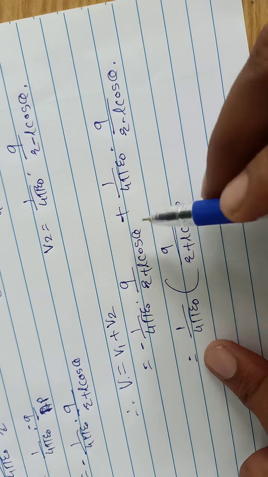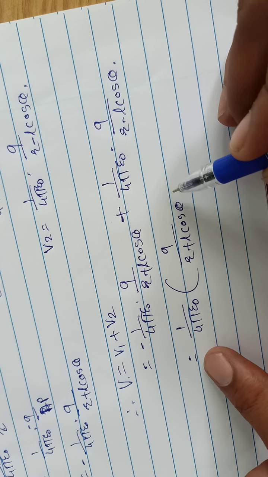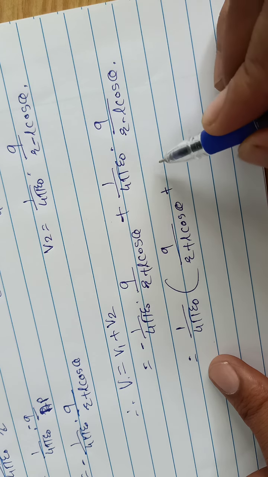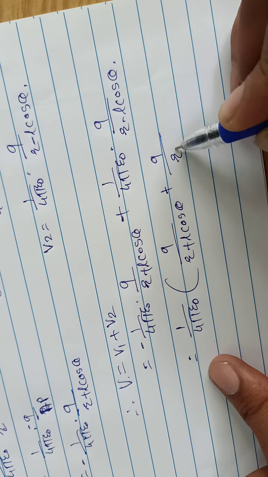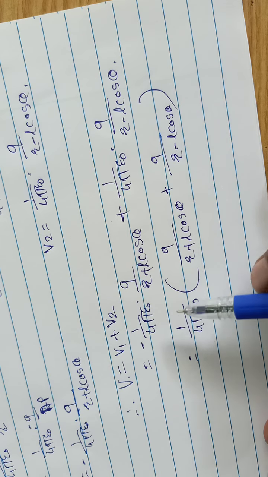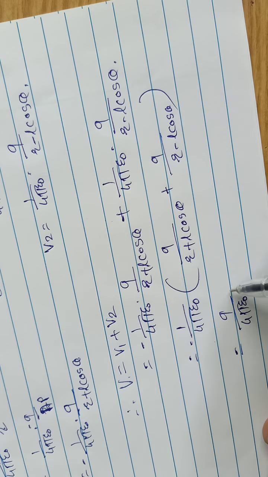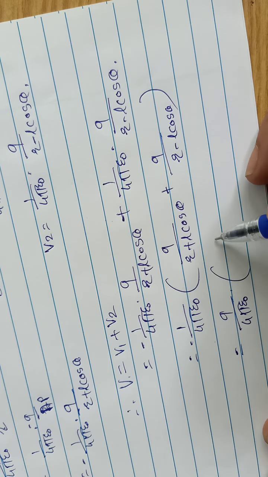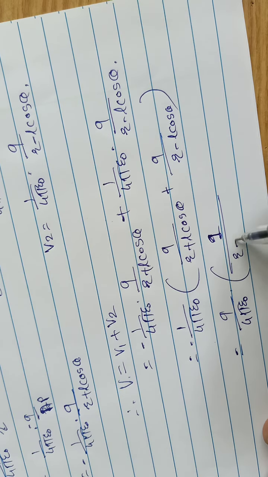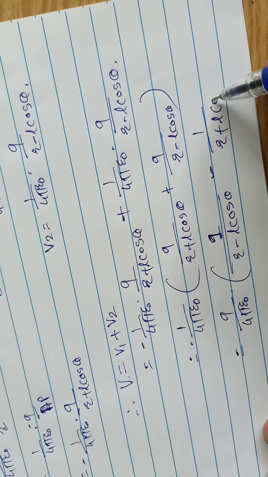We take the minus sign outside, so the sign of the following term changes, and we write plus Q upon R minus L cos theta. Q is also common, so we can take that outside too. So we get Q upon 4 pi epsilon naught, and the minus sign comes inside, so the value becomes 1 upon R minus L cos theta minus 1 upon R plus L cos theta.